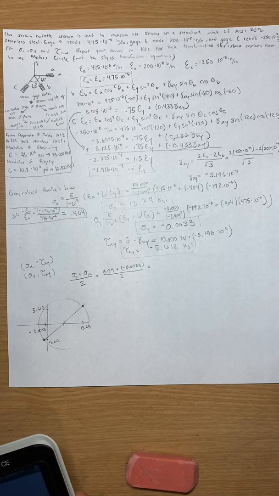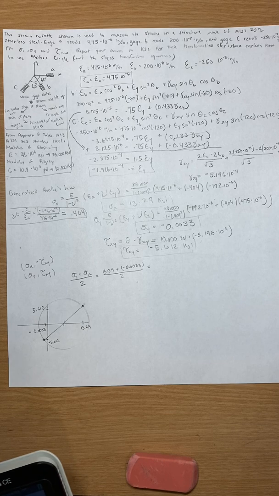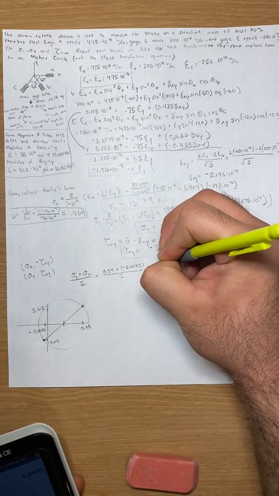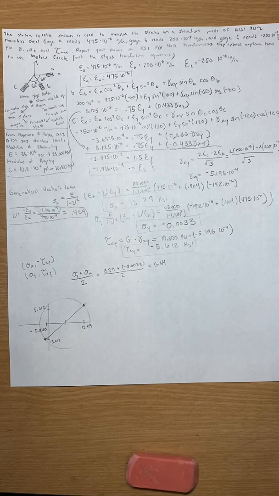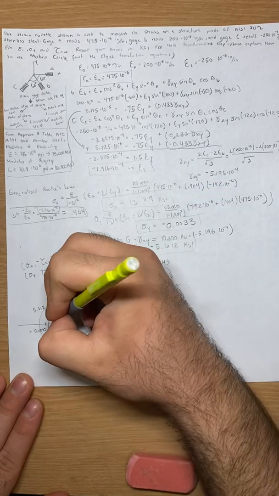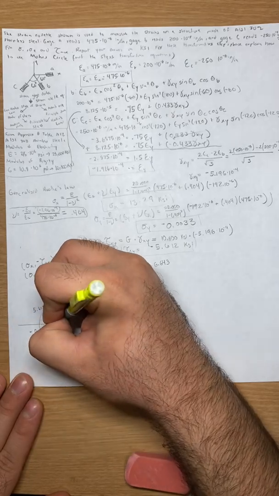So 13.29 minus 0.0033 divided by 2. This gives me 6.64. So that is my midpoint, 6.6643.